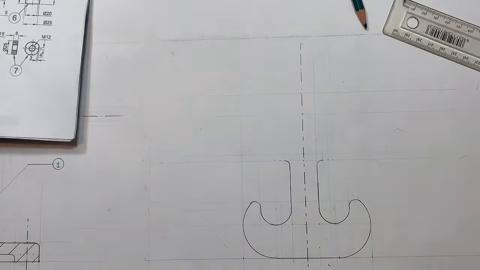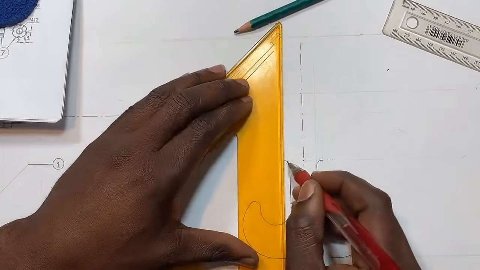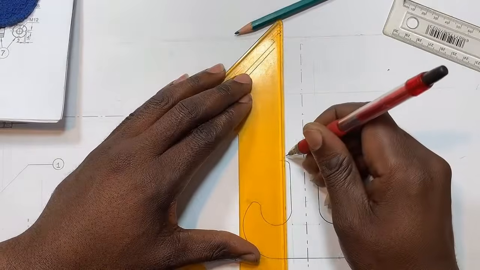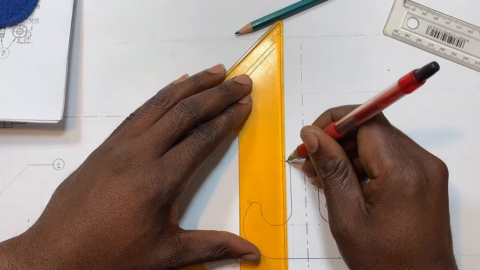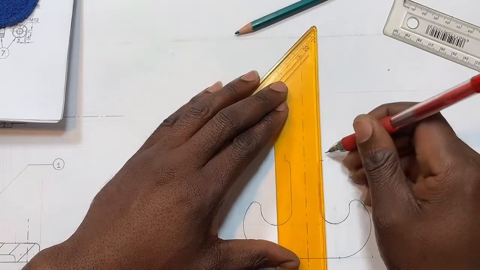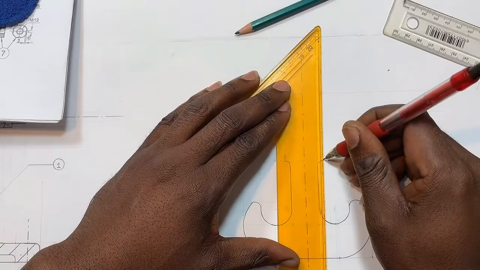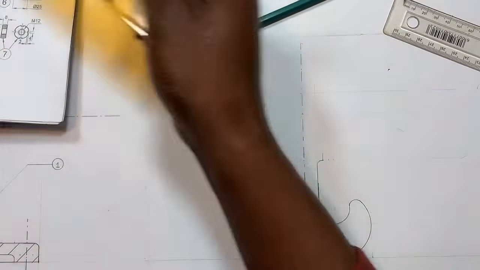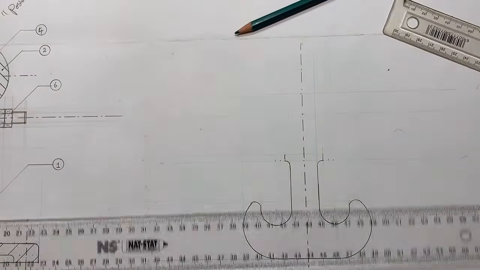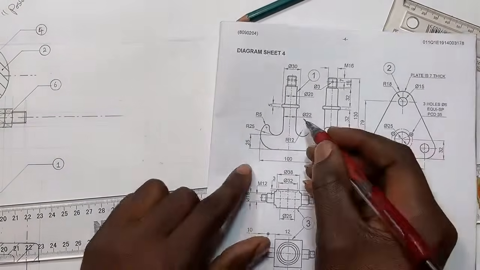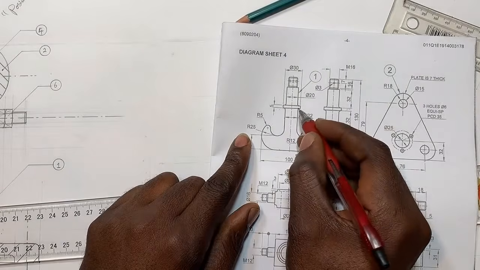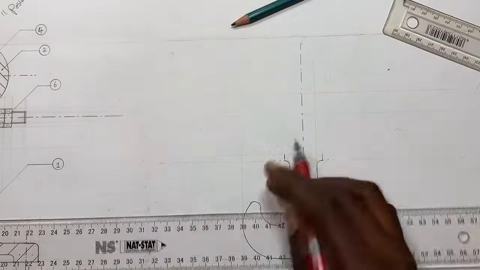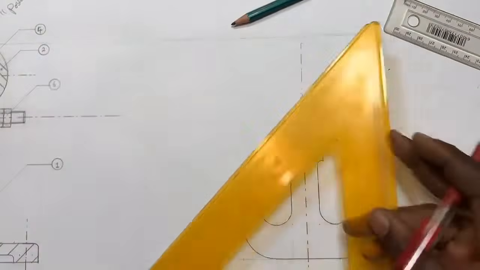Okay. So once you get there, it's going to be solid going up. Even this side, solid going up. Right. So where are we? We are right here on this one. So again, it's still not a sharp corner this side.